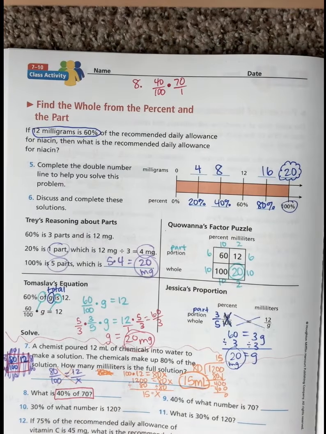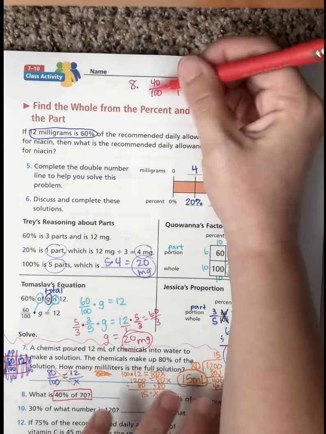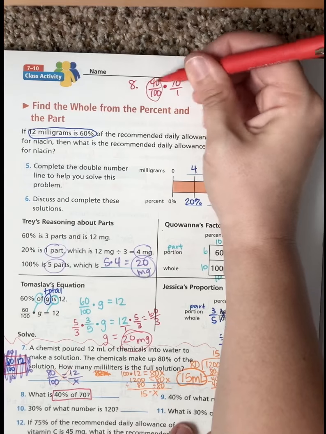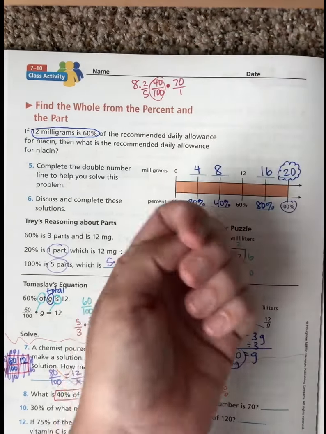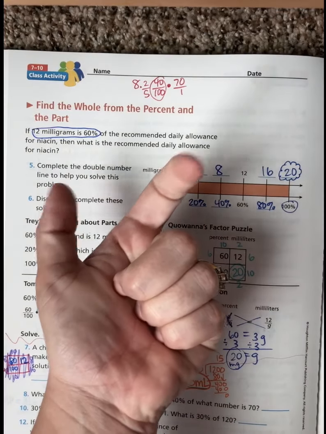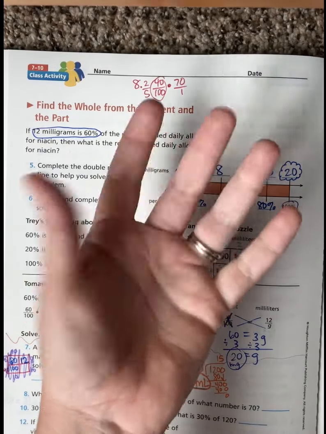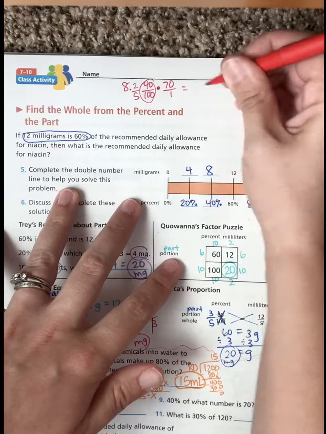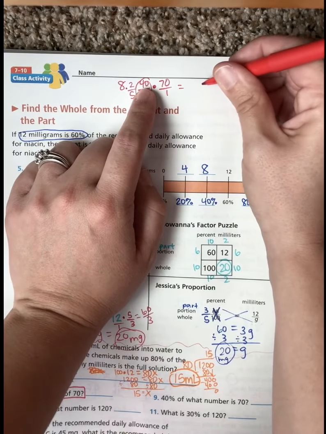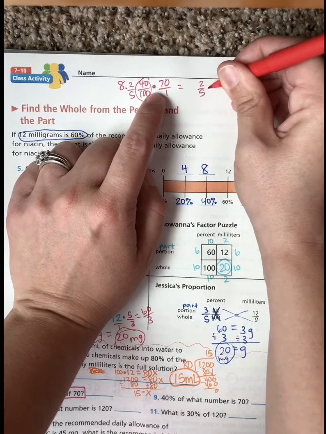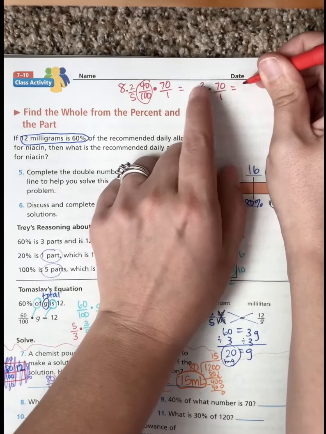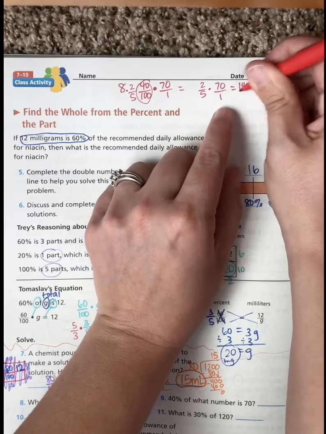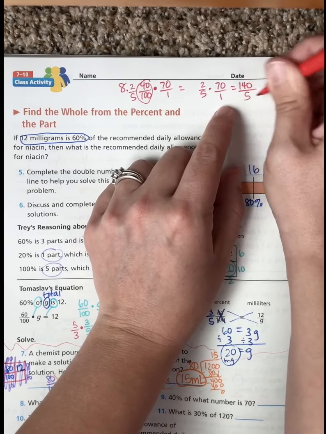Now before I do my work, I'm going to remember to simplify my fraction first. So 40 out of 100 can be rewritten as 2/5, because I can do 20, 40, which is 2, 60, 80, 100. So it's 2 out of 5. So if I rewrite that, it's 2/5 times 70 over 1. So that becomes 2 times 70 is 140. My denominator, 5 times 1 is 5.